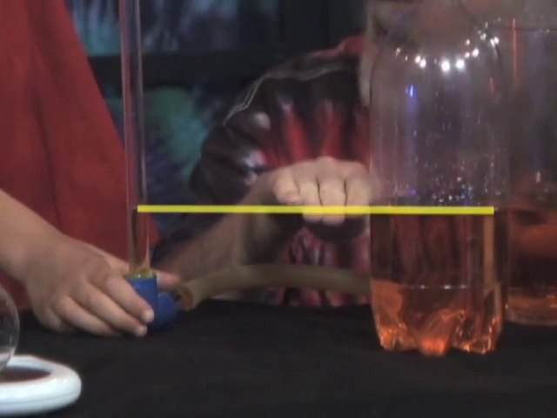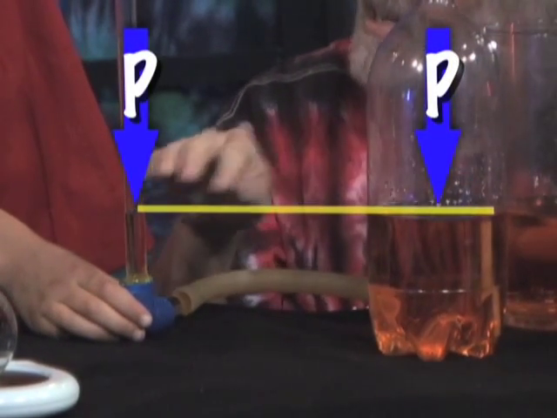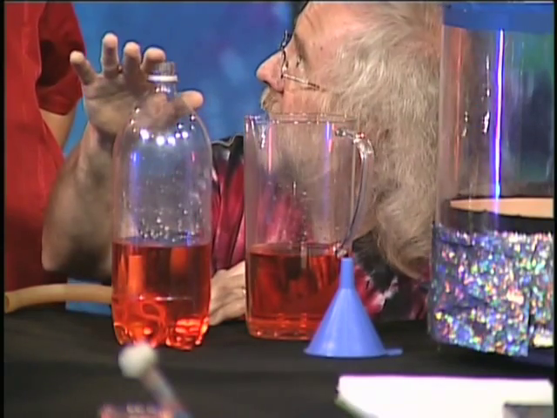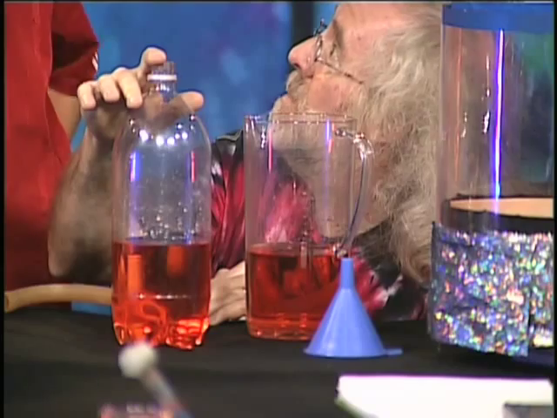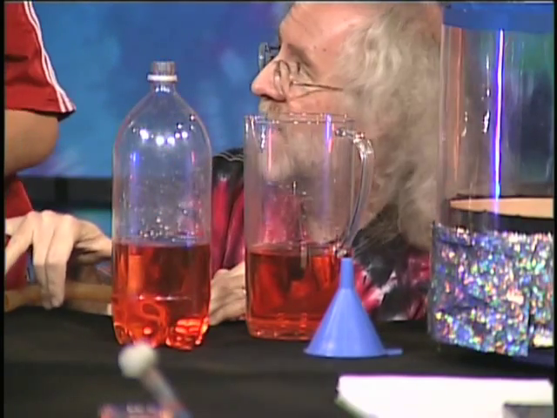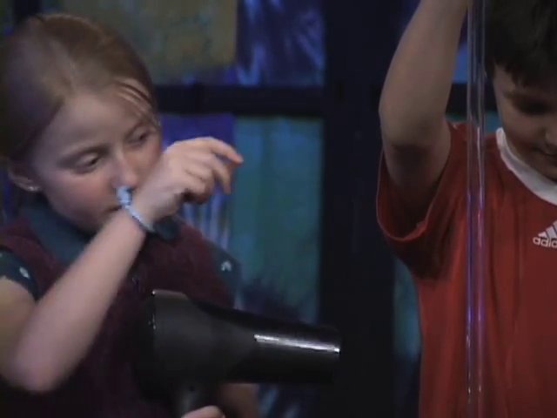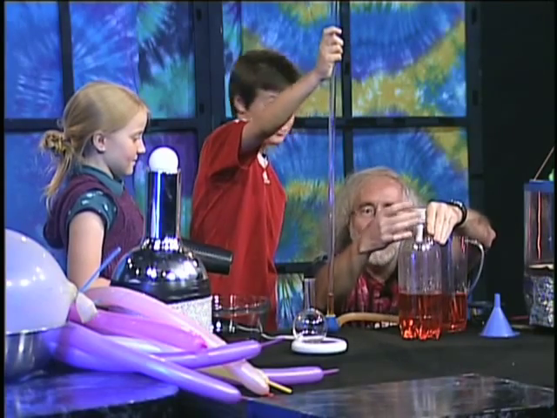They're the same, and that's because there's the same pressure on this side as there is on that side. They're both open to the air in the room, and the air in the room has the same pressure everywhere. So it pushes down with the same pressure on both sides. It's just like milk cartons where the handle is open.